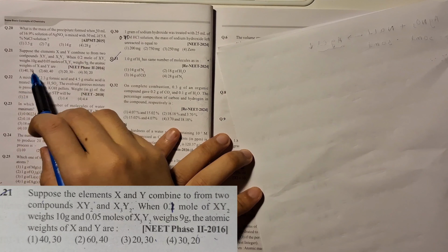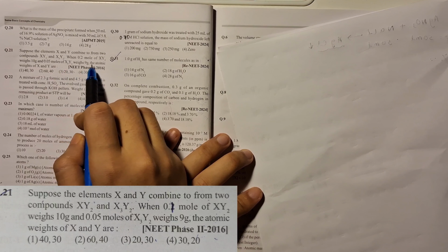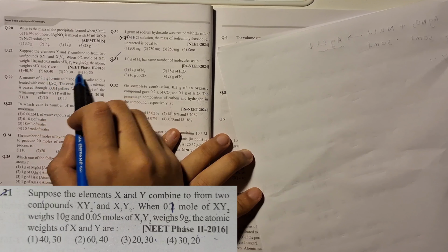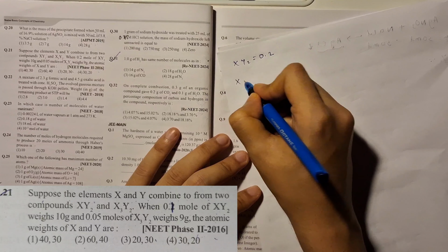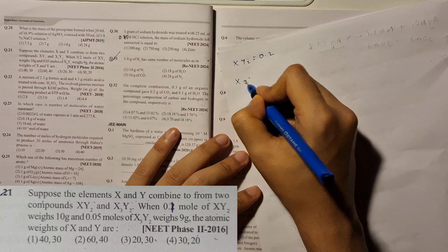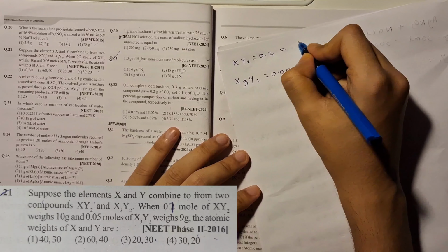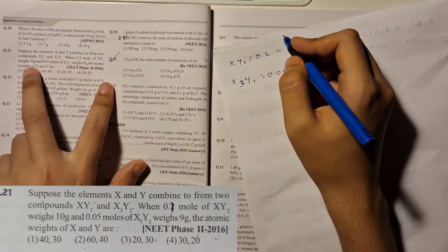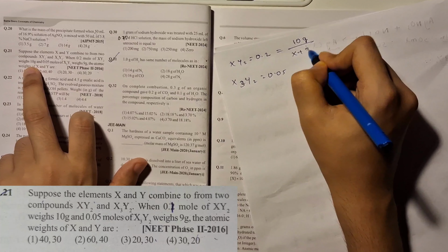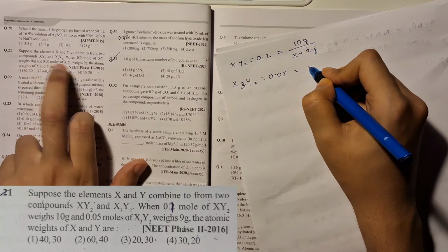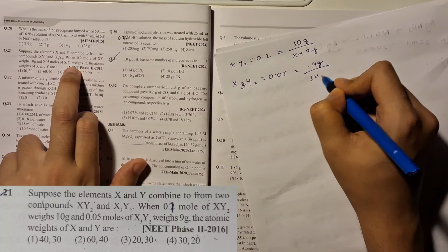Suppose the elements X and Y combine to form two compounds XY2 and X3Y2. When 0.2 moles of XY2 weighs 10 gram and 0.05 moles of X3Y2 weighs 9 gram, the atomic weights of X and Y are: moles of XY2 equals 0.2 and moles of X3Y2 is 0.05, and weight is given as 10 gram by X plus twice Y, and 9 gram by 3x plus 2y.